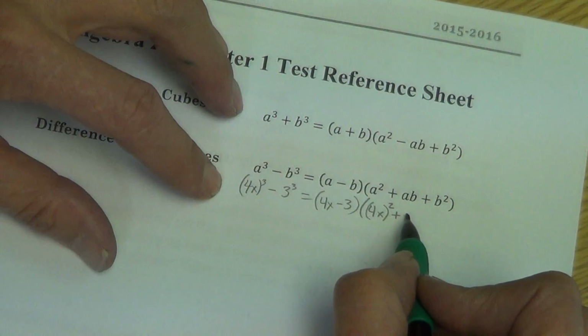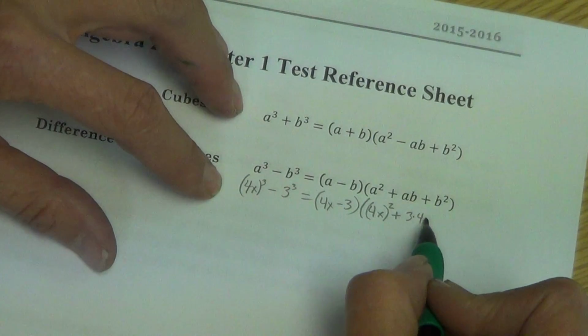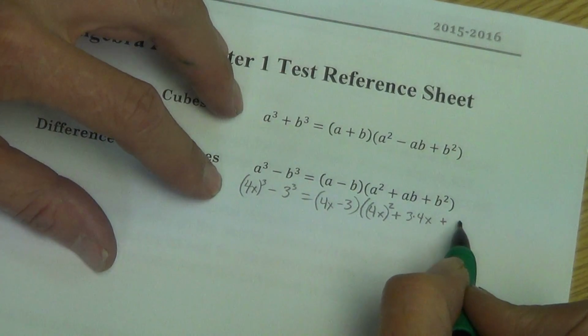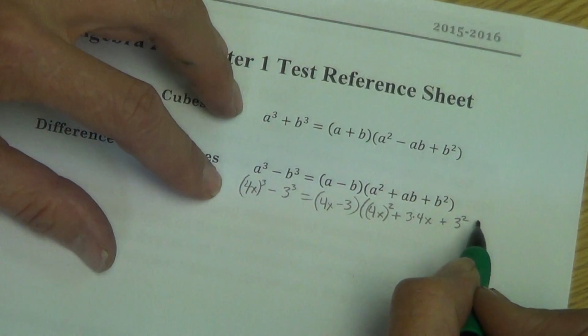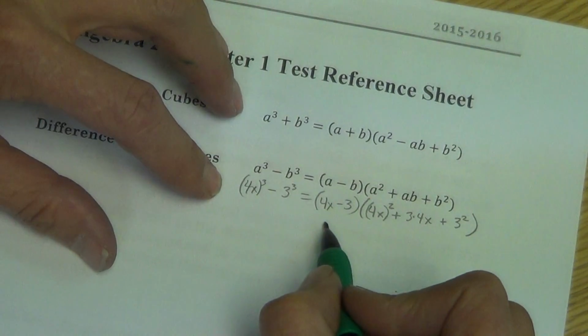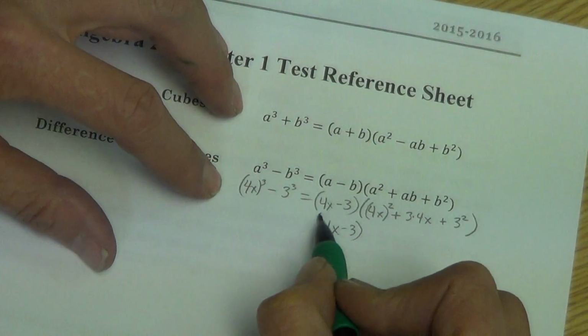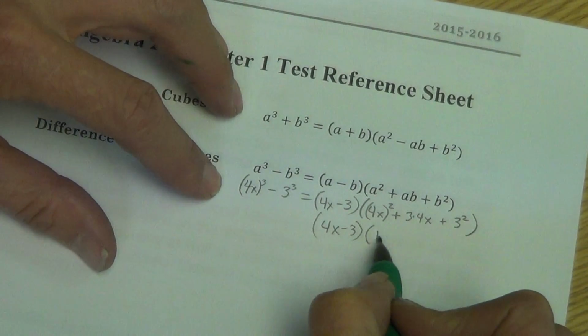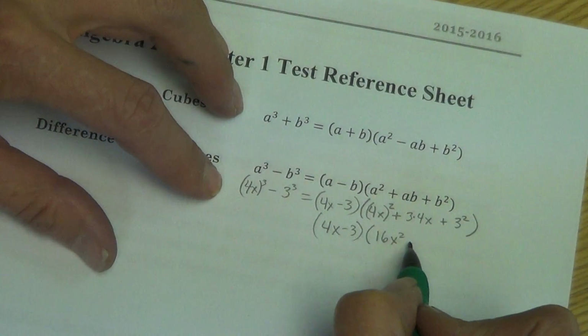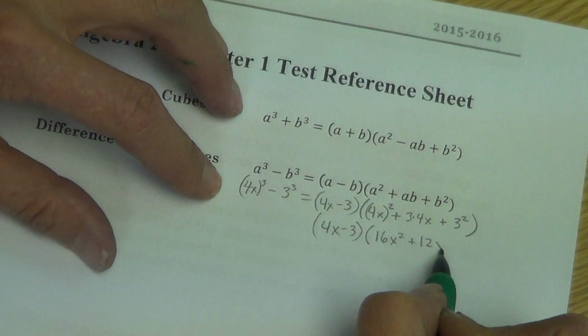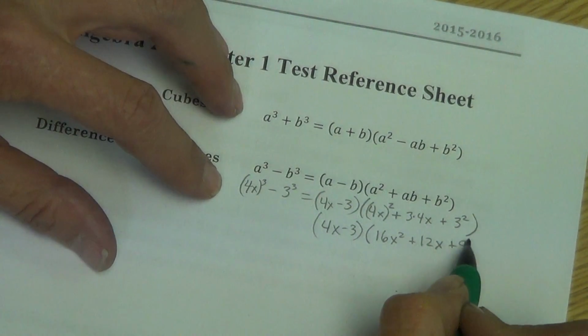So this would be 4x minus 3 times 4x squared plus 4x times 3 plus 3 squared. Simplify those latter terms: 4x minus 3 and 16x squared plus 12x plus 9. We should find that answer.